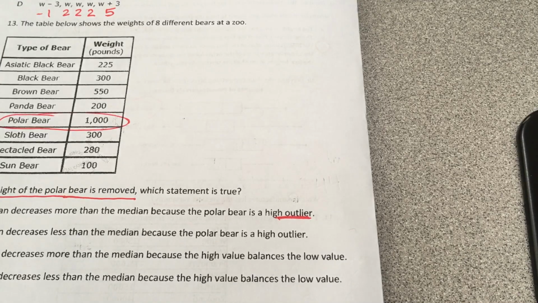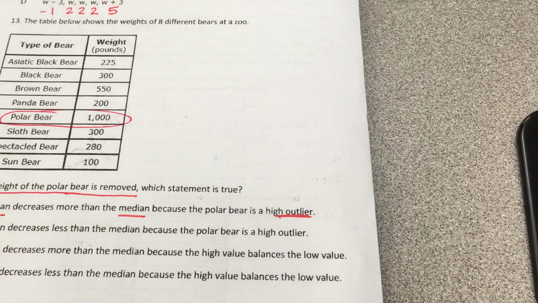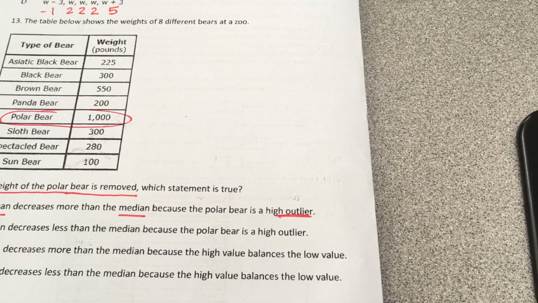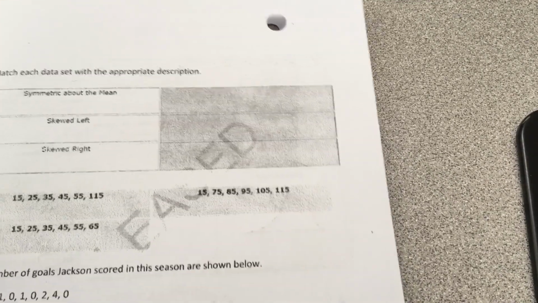Now, if that doesn't make any sense to you, you can put all these numbers in what? Stat, and find the mean, find the median, okay? And you would have to write those numbers down. Then you would have to take out the 1,000, delete it, and then figure out what the mean is and the median. Could you do it that way? Yes. Okay. All right, 14, match each data set with the appropriate description.